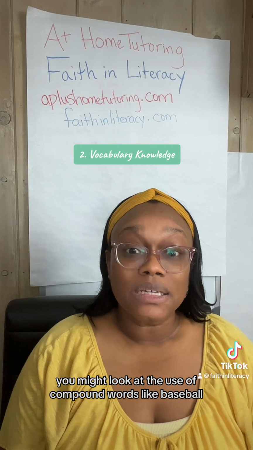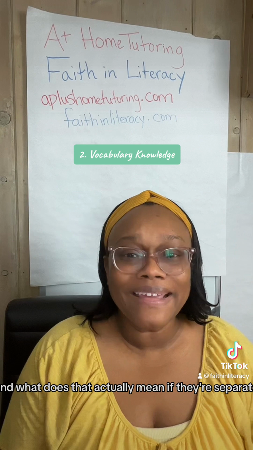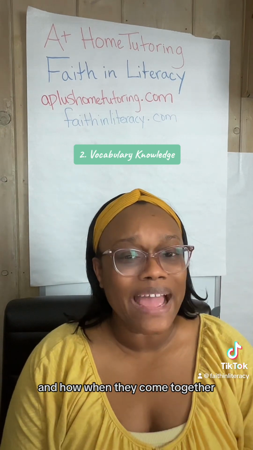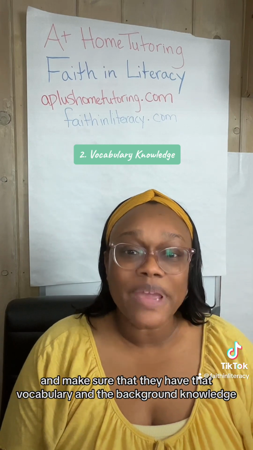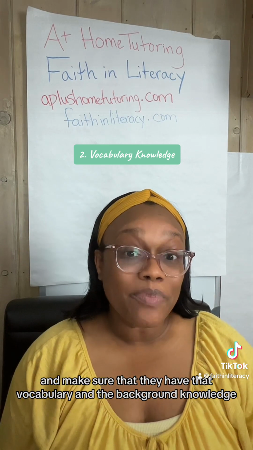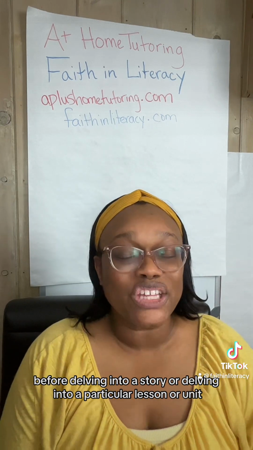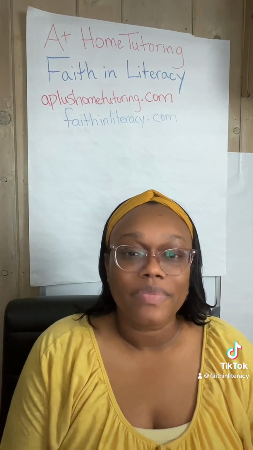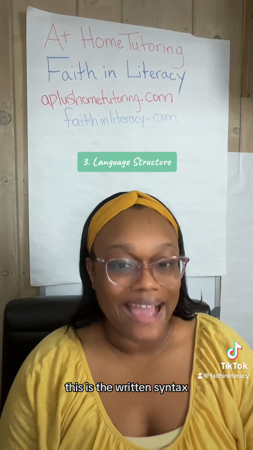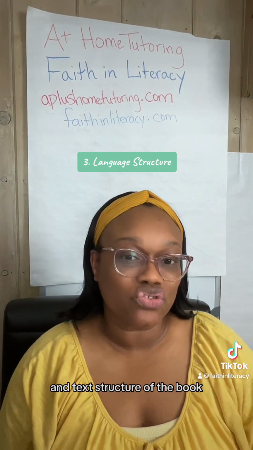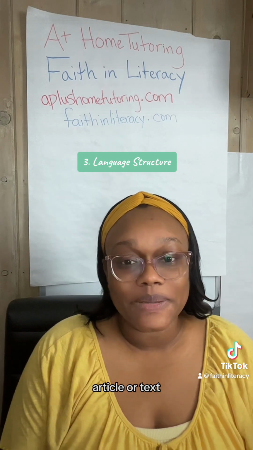You might look at the use of compound words like baseball and what does that actually mean if they're separate and how when they come together, they have a different meaning. So you want to play around with the vocabulary and make sure that they have that vocabulary and the background knowledge before delving into a story or delving into a particular lesson or unit. Now, another part is language structure. This is the written syntax, sentence structure, and text structure of the book, article, or text.